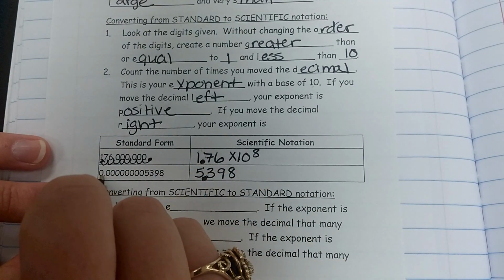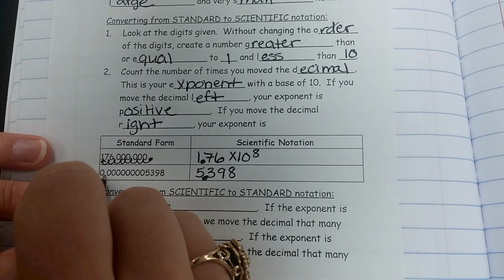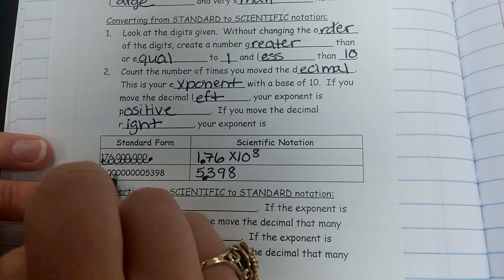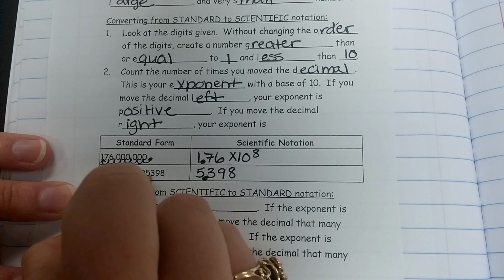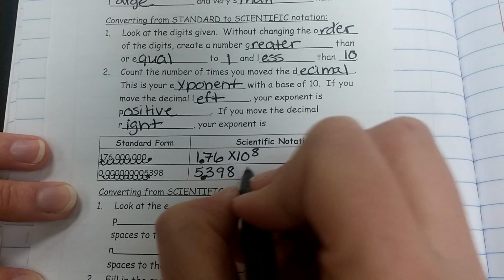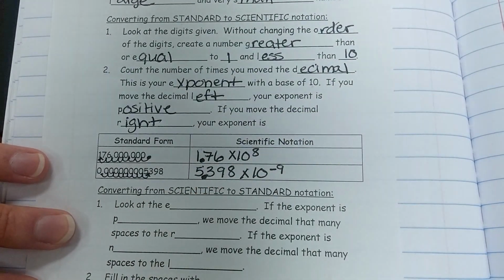And so then again, I start at my decimal. I'm moving to the right this time, so my exponent's going to be negative, and I count the number of times I move. 1, 2, 3, 4, 5, 6, 7, 8, 9. I move the decimal 9 times, so that's times 10 to the negative 9.